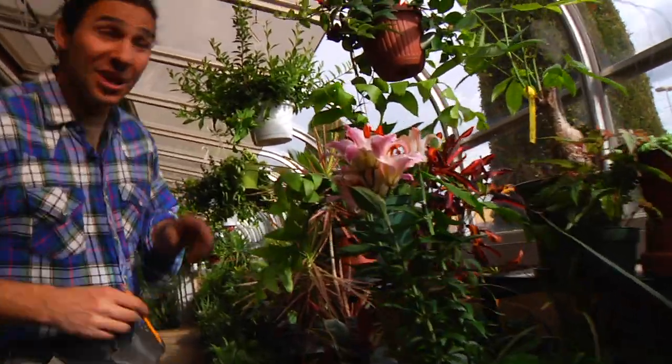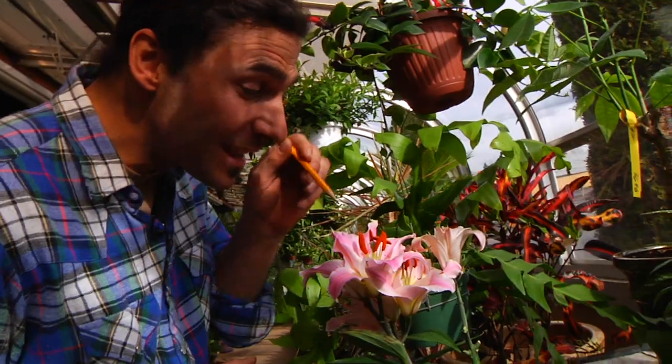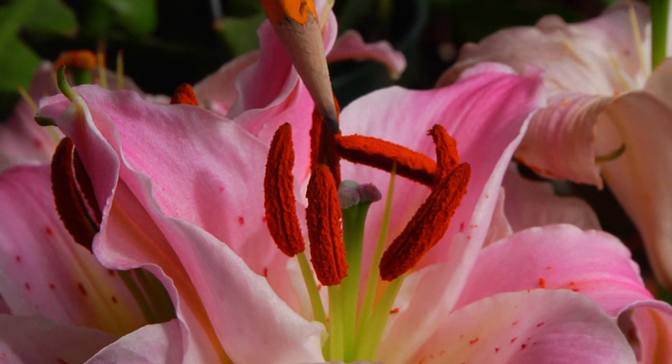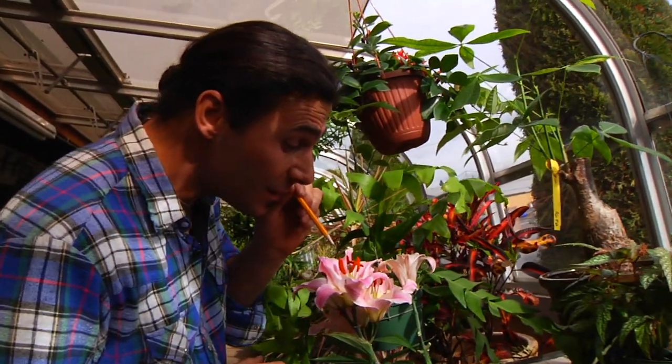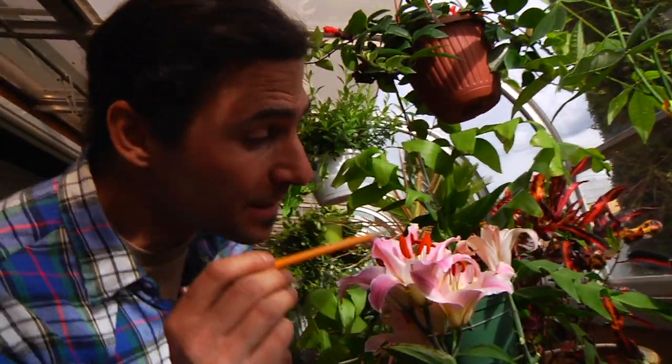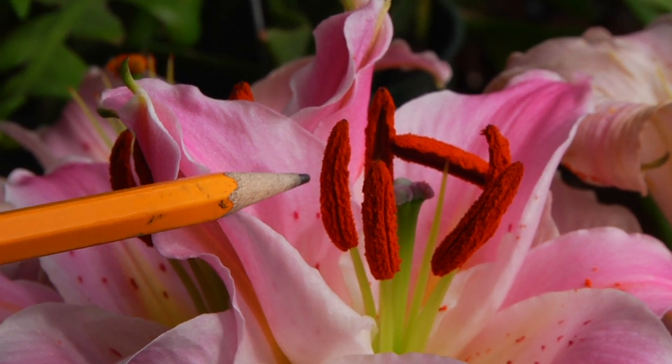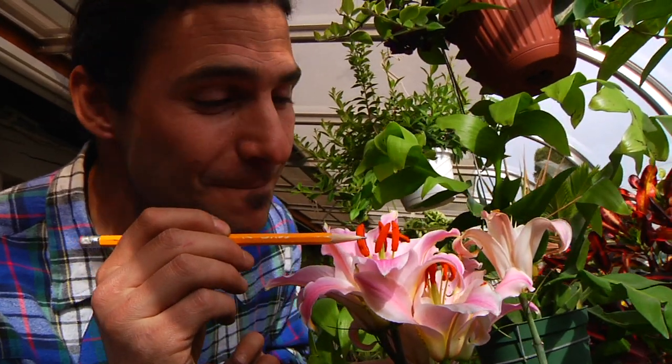Oh, hey, you guys, look at this Asiatic lily. Right there in the center, you can see that is the pistil, or the female organ that produces the egg cells. Surrounding it, those are the stamen. On top of the stamen are the anthers, which make tiny grains of pollen, and those contain the sperm cells.